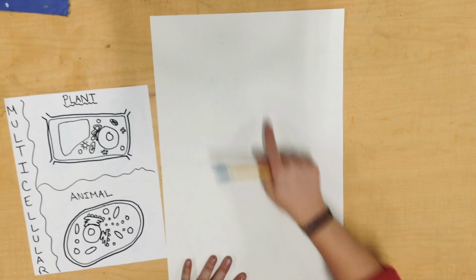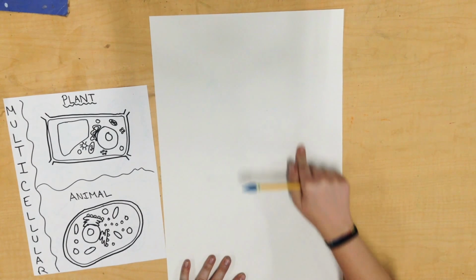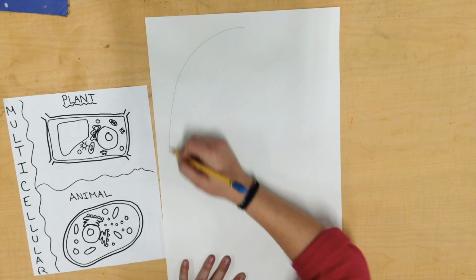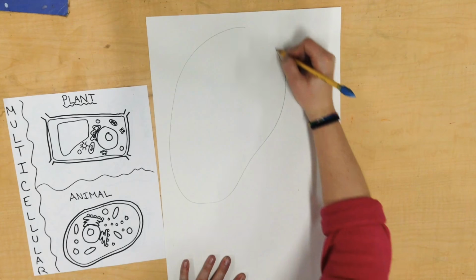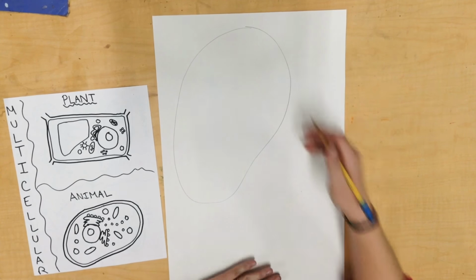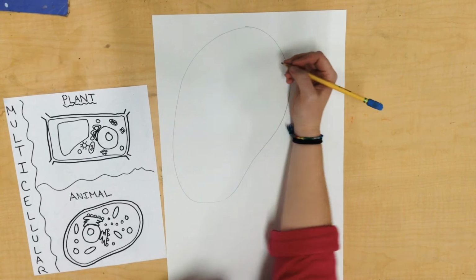So I'm going to start not right in the middle, because that's going to make for a kind of blah composition. But I'm going to start up here. I'm going to draw a big jelly bean shape for my animal cell. And I'm going to draw all the fun stuff inside of it.